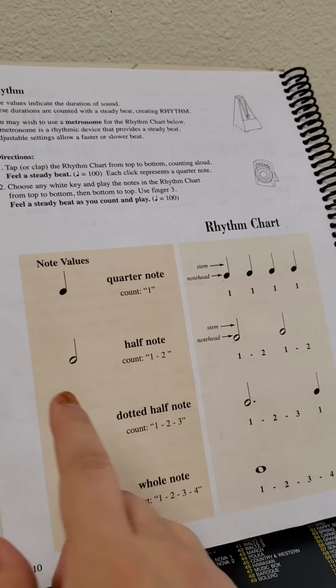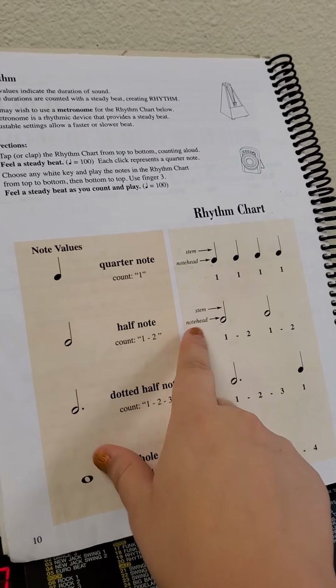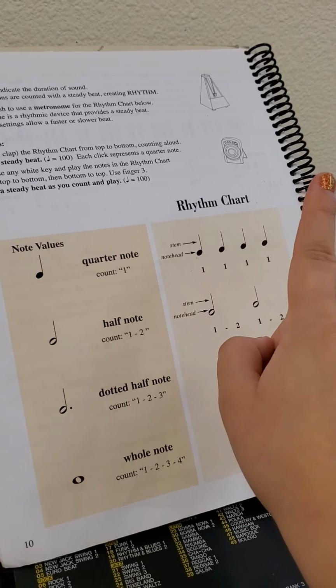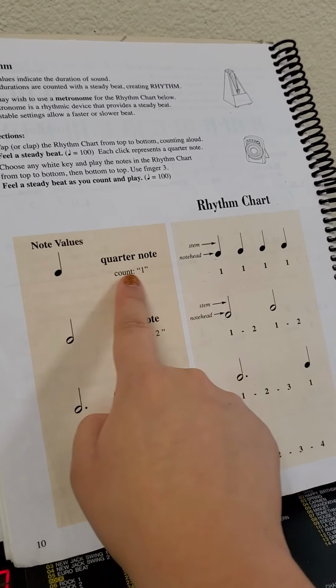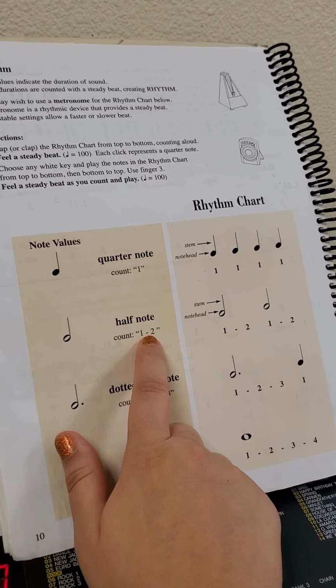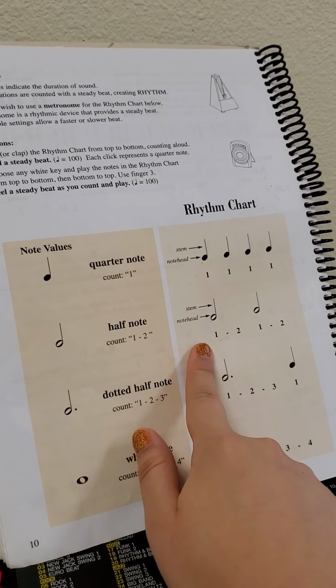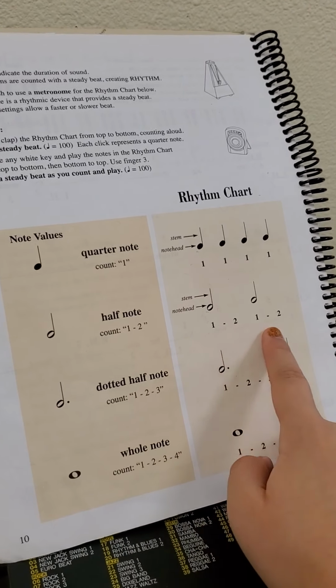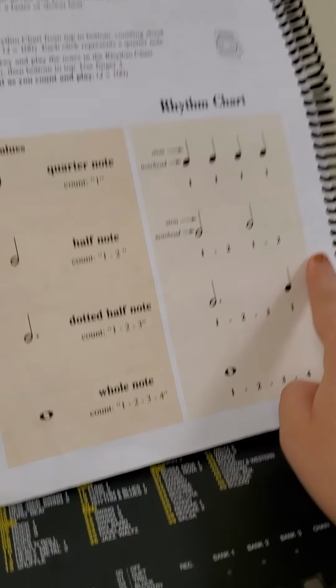So we already went over a quarter note, which is one beat. So just 1, 2, 3, 4. Then we talked about a half note, right? Which is we put the 1-2 to indicate that there's 2 beats. So it's 1, 2, 1, 2, 1, 2, 1, 2.